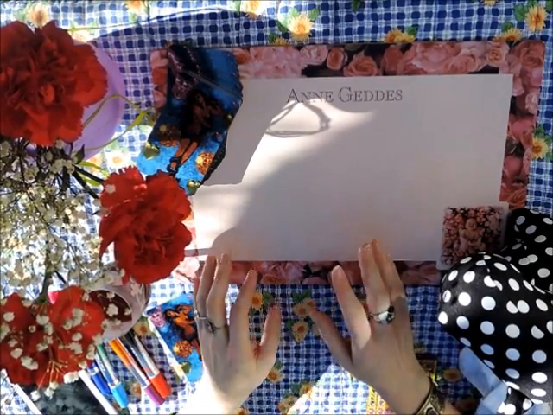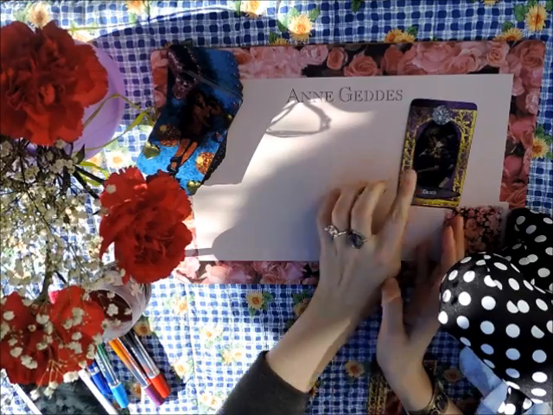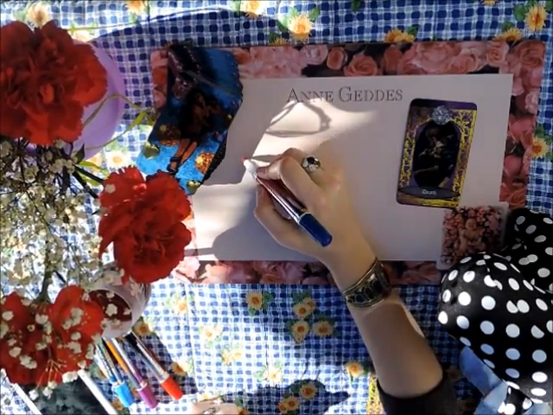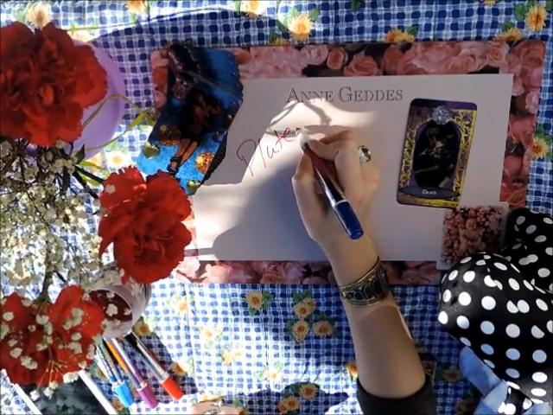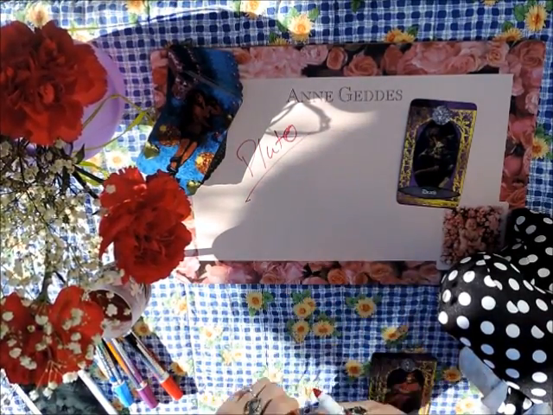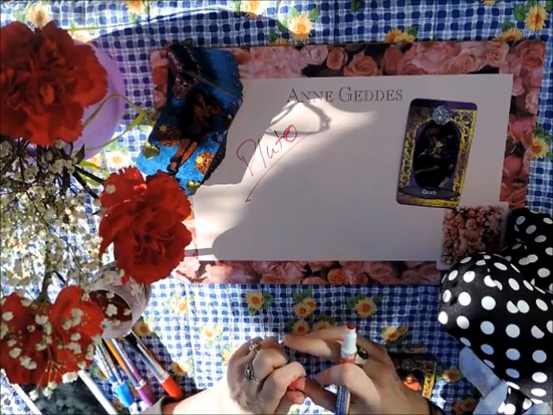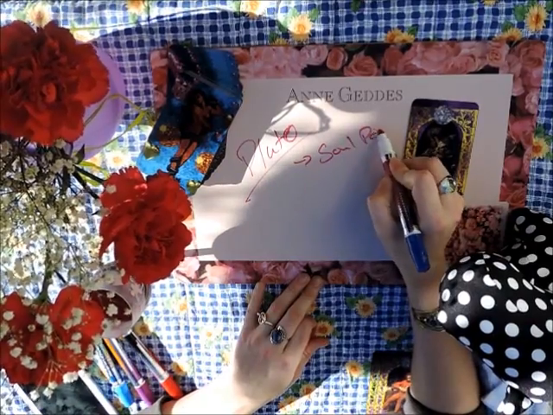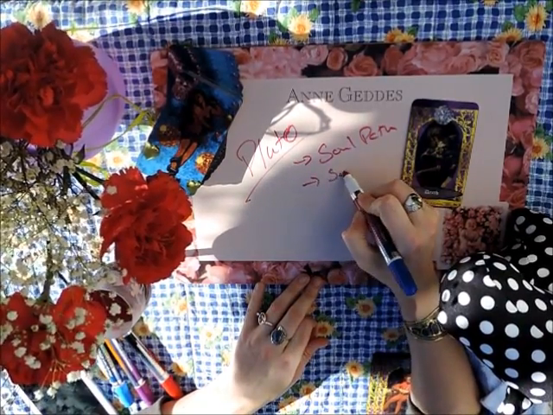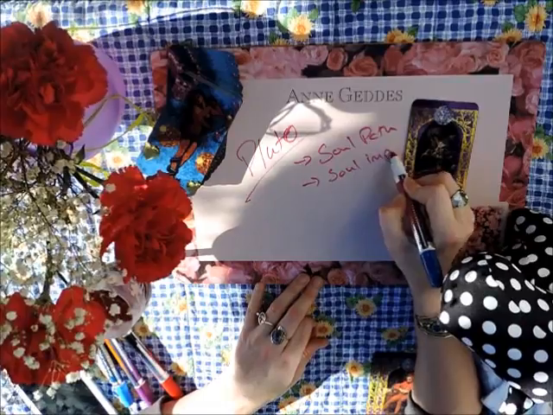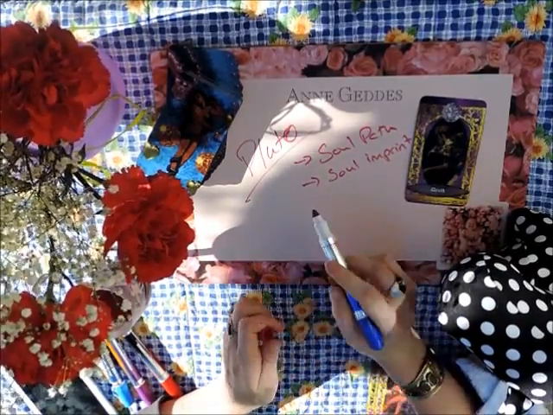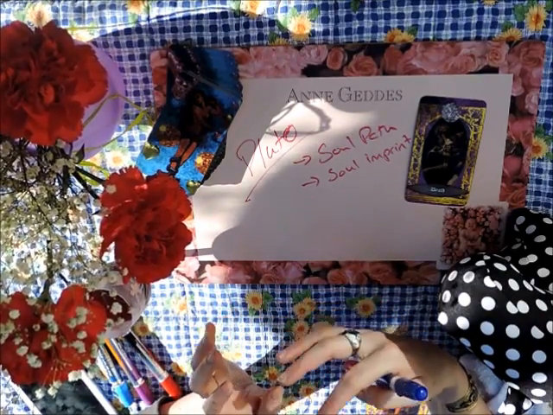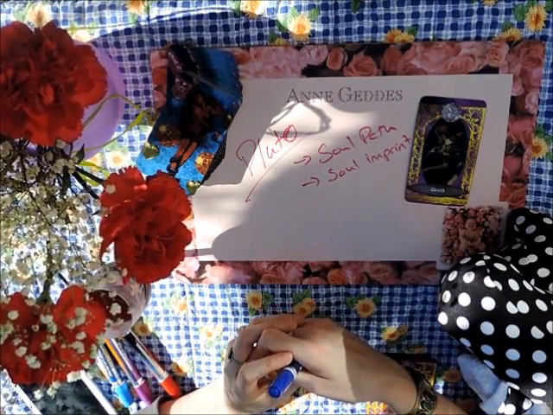So the last card that I want to talk about is Pluto. So Pluto is important in your chart for several reasons. Pluto is the outermost planet that we are considering in our Western astrology. Pluto is talking about our soul path and a connection to our soul imprint.